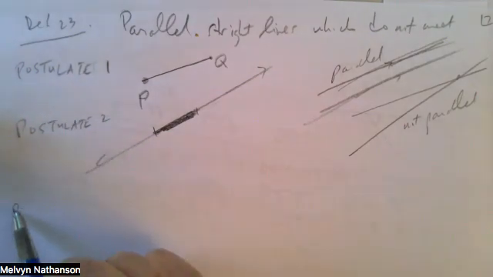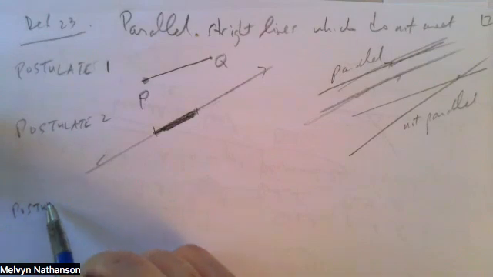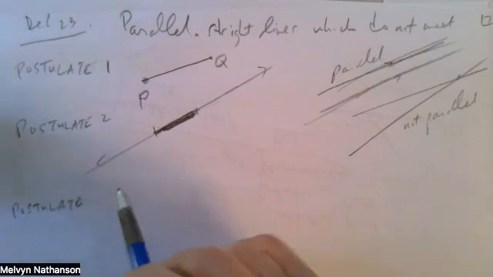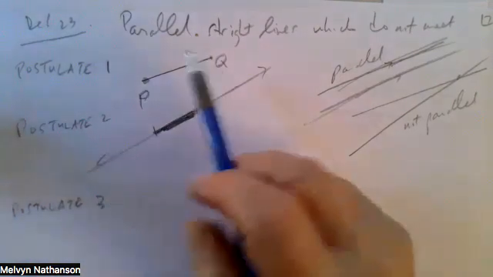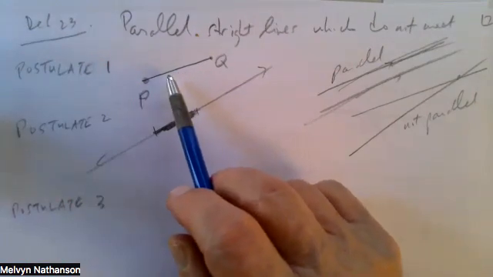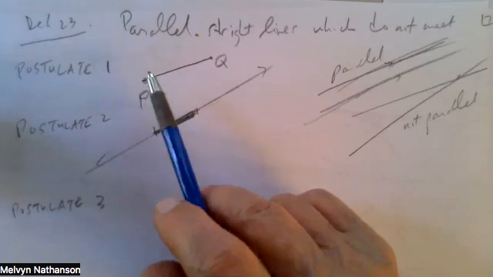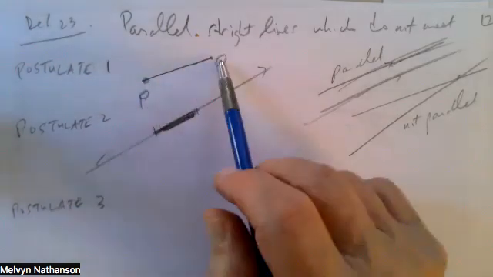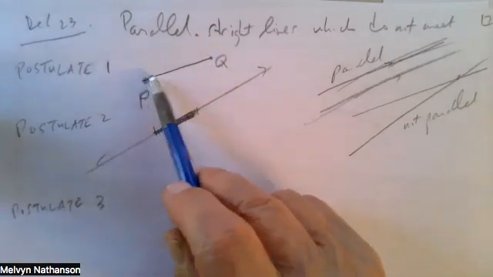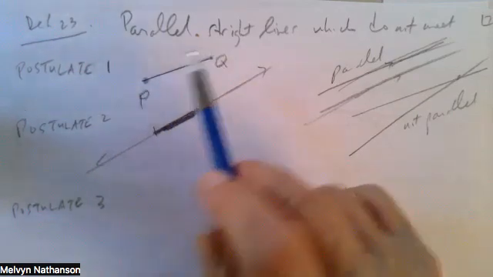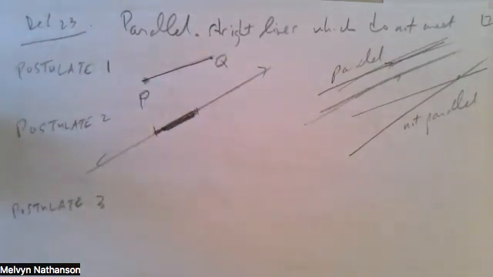Postulate 2. You can think of postulate 1 as saying something about the existence of a straight edge. That is, given 2 points P and Q, you can take your straight edge and draw a line between P and Q. That's all you can do.